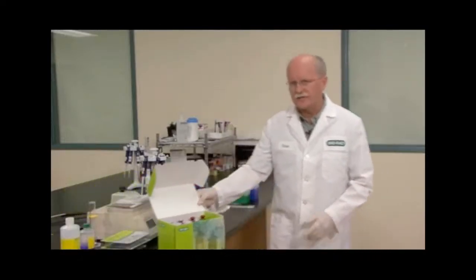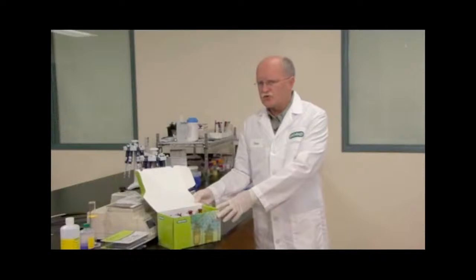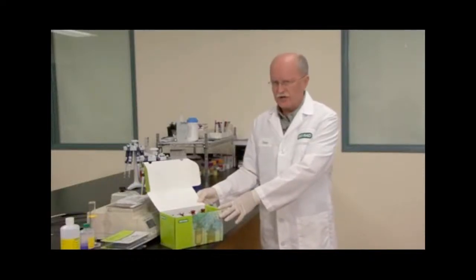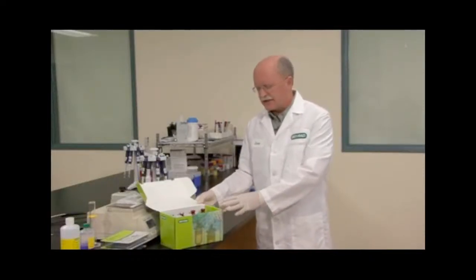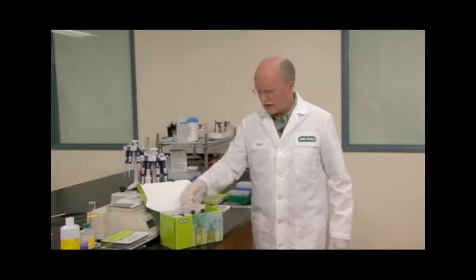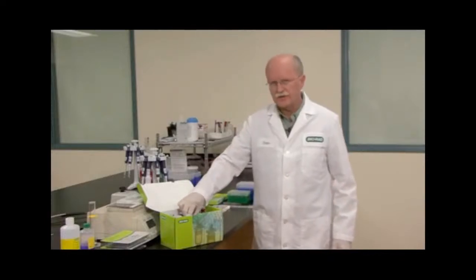After sample preparation, the first step to 2D is to rehydrate the IPG strip. And I'm going to demonstrate this process using Bio-Rad's 2D Starter Kit. The 2D Starter Kit is a great tool for learning 2D gel electrophoresis. It contains all the reagents and an E. coli sample for running a 2D gel.